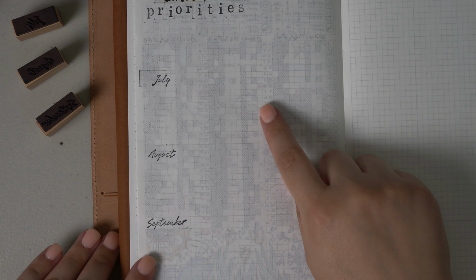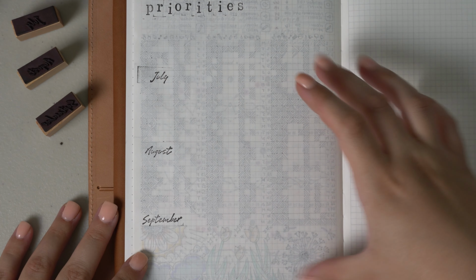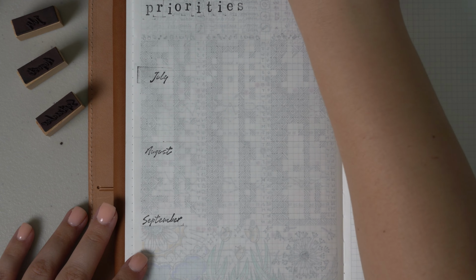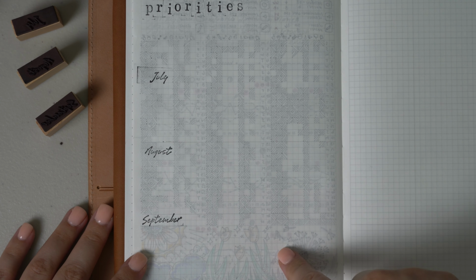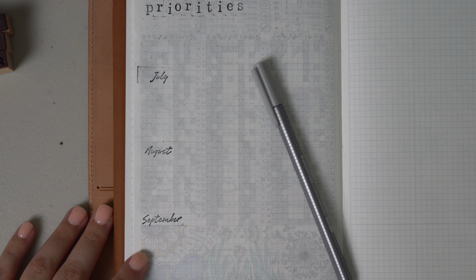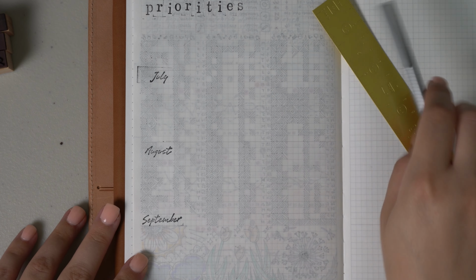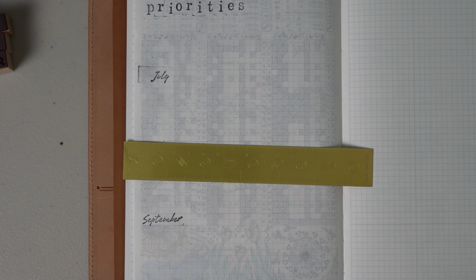So now that I have all 3 of these stamped out, and pretty much everything that I'm done with is stamping on this side, I will wait to write in my priorities until another date, but we'll go ahead and fill out the trackers for this section here. So with this, I'm just going to take my really light gray fine liner and my ruler, and I'm going to draw out the kind of grid spacing that I want.